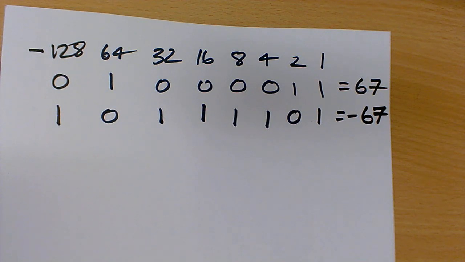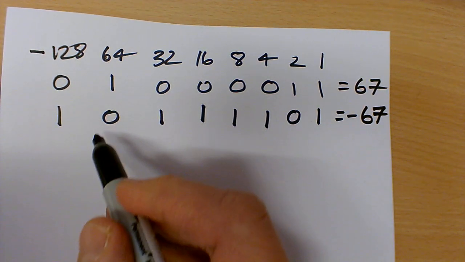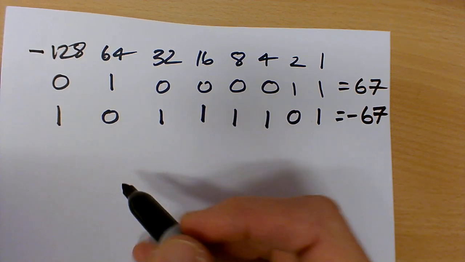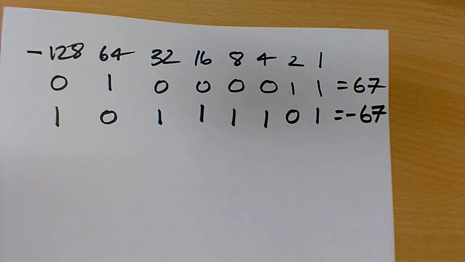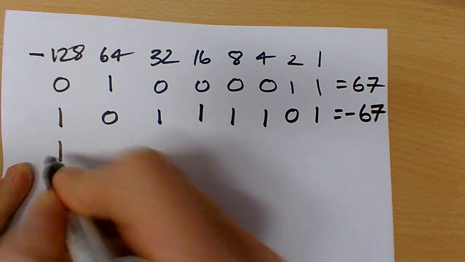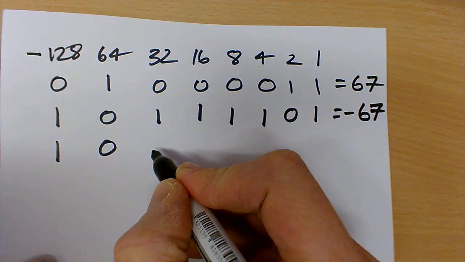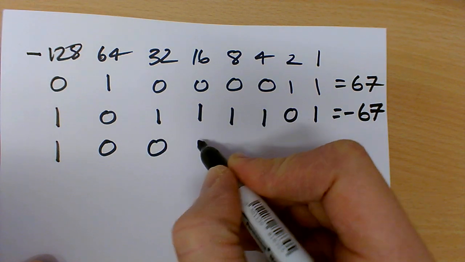I'll do a couple more for you in case you don't quite get it. So let's go for another negative number, negative 100. I want to start down here at negative 128. I don't want to add on too much to it.